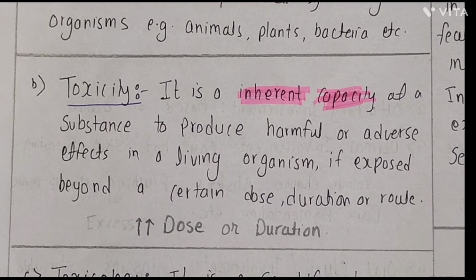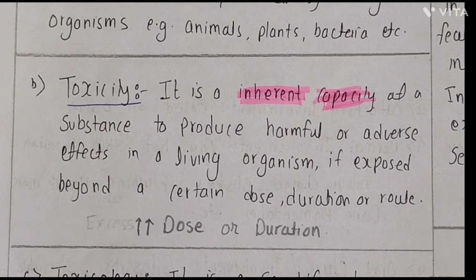beyond the normal dose, there is some safety dose. If it is exposed beyond the normal dose, or in a larger dose for a certain period of time, again the exposure and the dose are influenced by the route also, which route it is going into our body. So that will say how toxic this substance is.